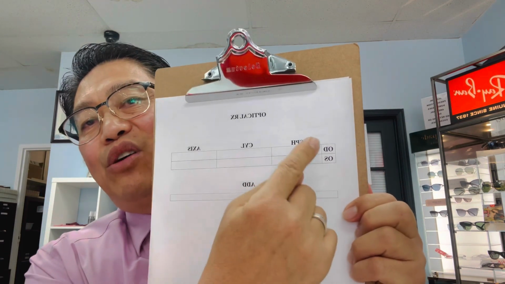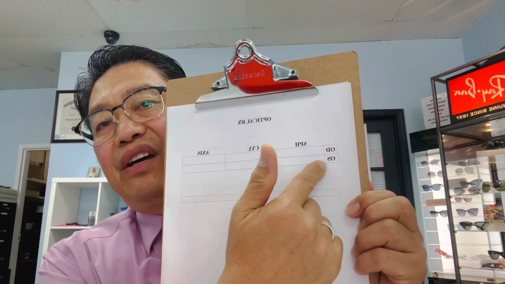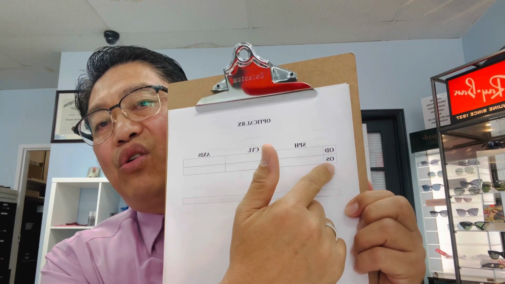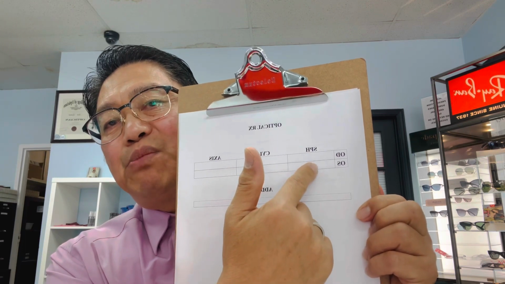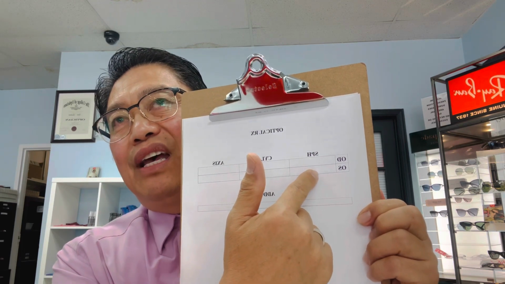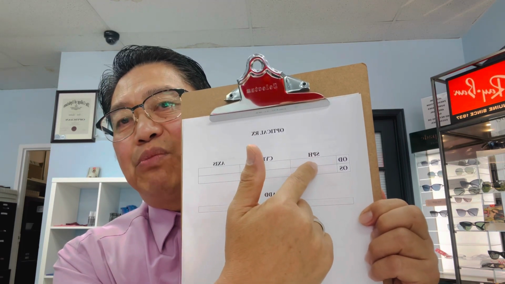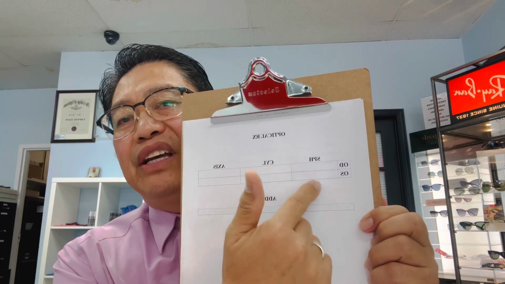You got it? OD is for the right, OS is for the left, OD is oculus dexter, OS is oculus sinister, and if there's a number under the sphere or SPH, that means your eyeball, your cornea, the front surface of the eye, and the crystalline lens, the lens inside the eye, are perfectly round.